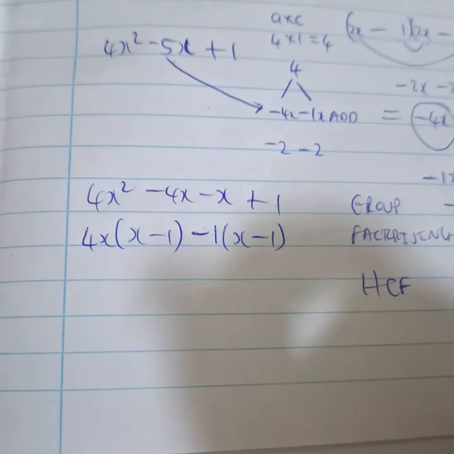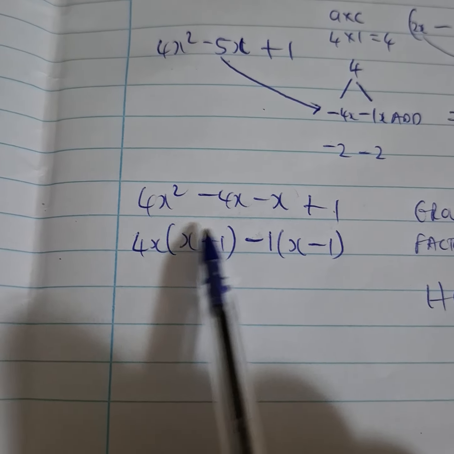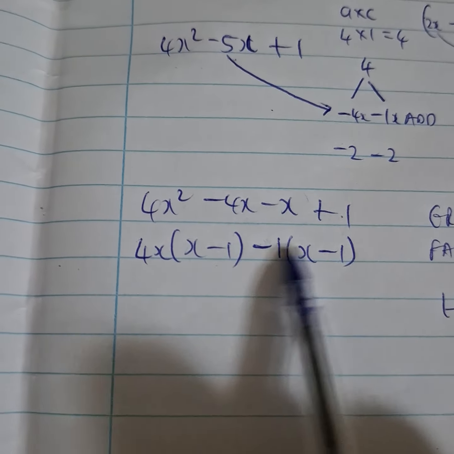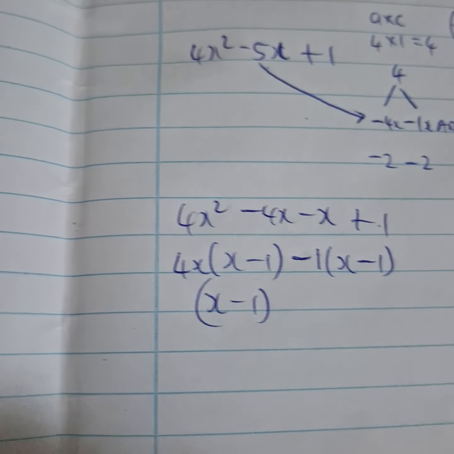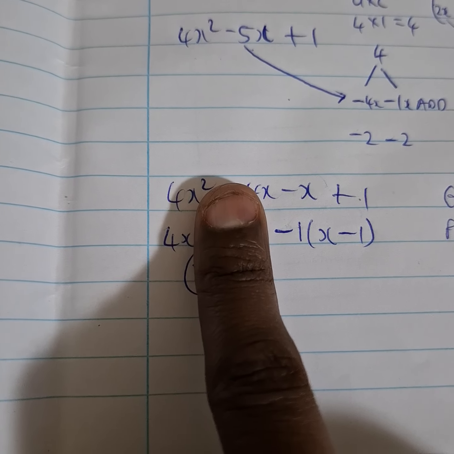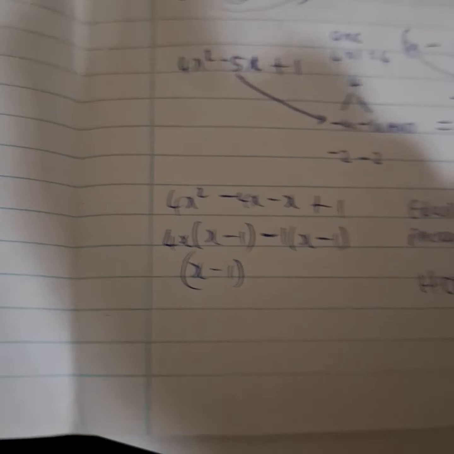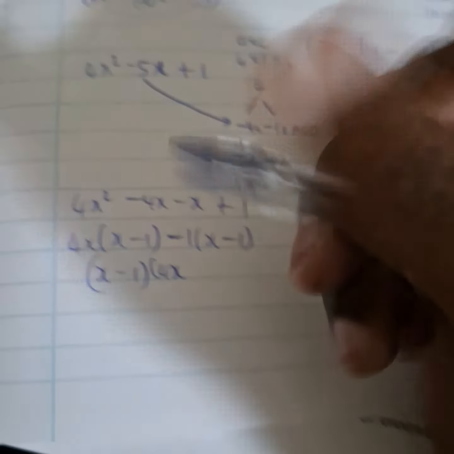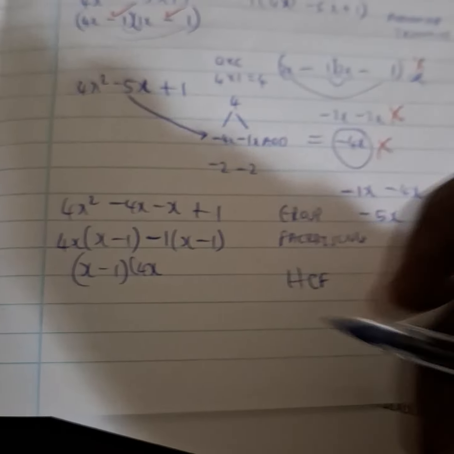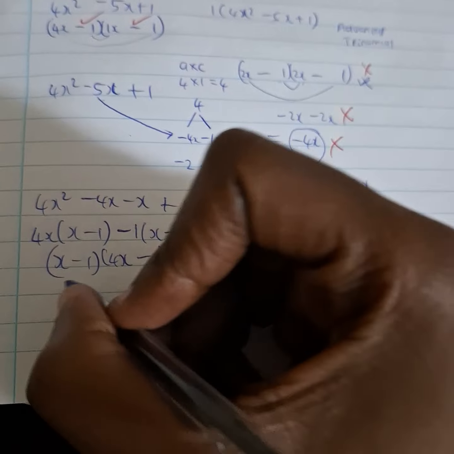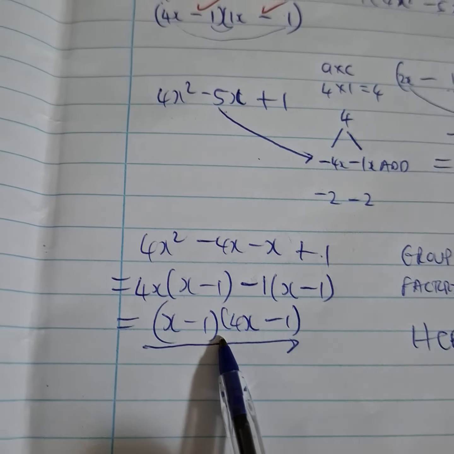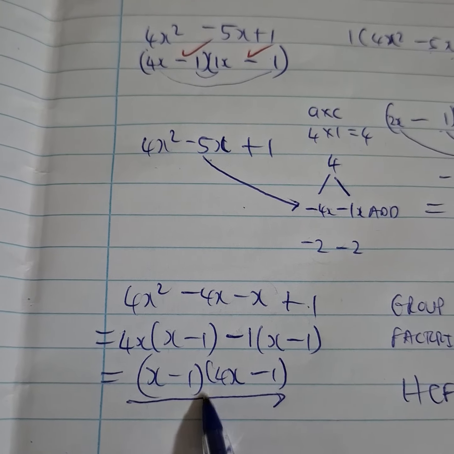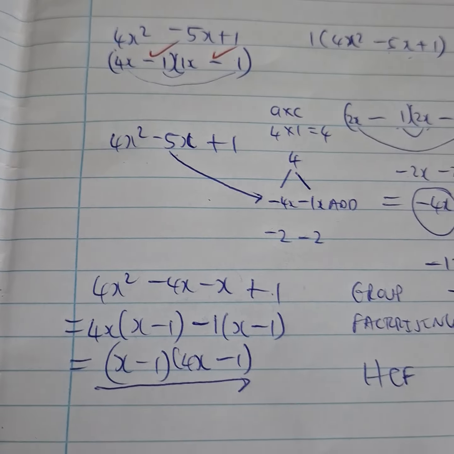X minus 1. Now you can see I have two terms. There's a common bracket, so I take out that common bracket, which is x minus 1. What am I left with on the left? I'm left with 4x. What am I left with on the right? I'm left with -1. Done and dusted. So you can see this factorization is the same. The answers are the same.